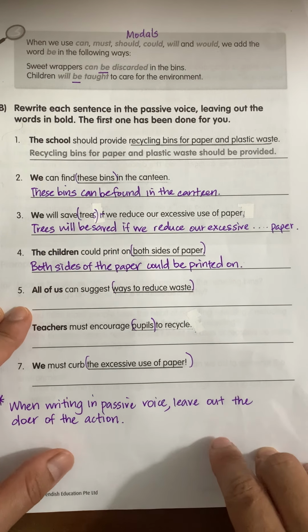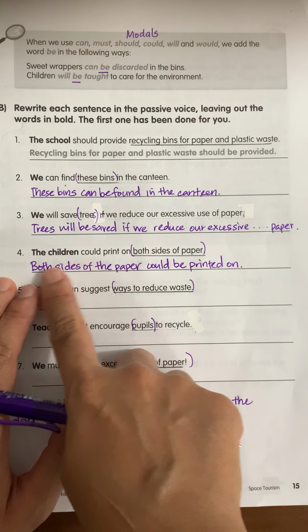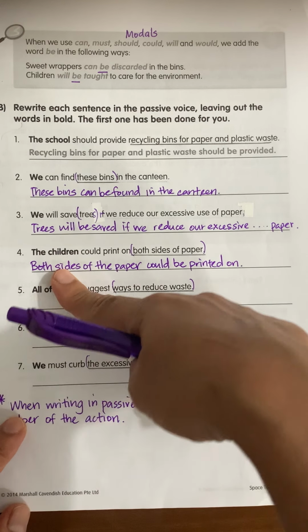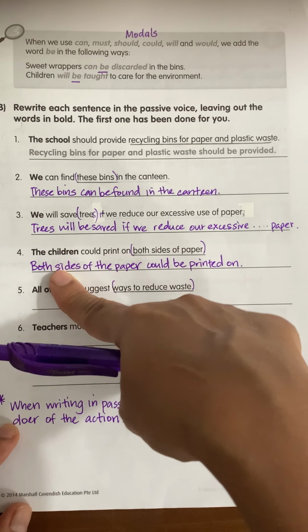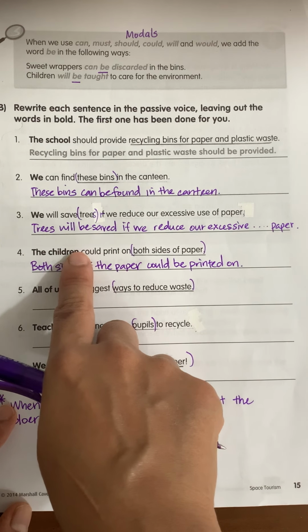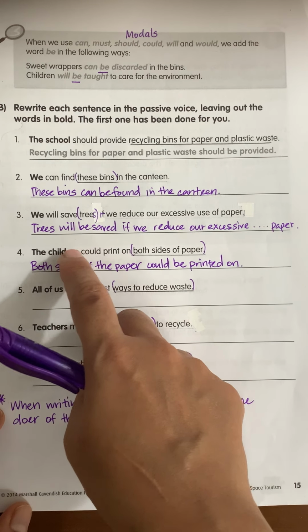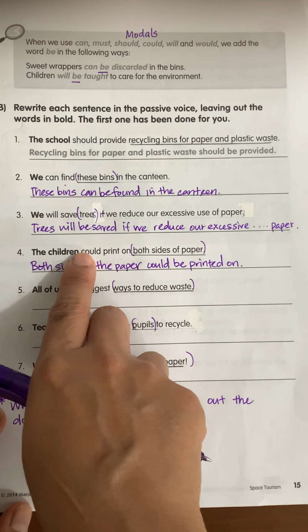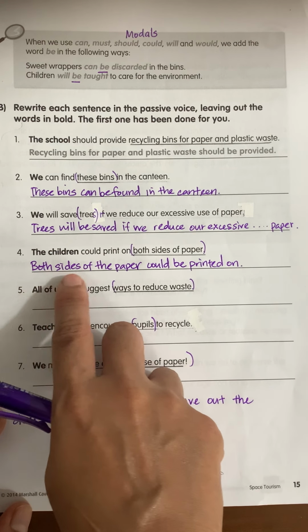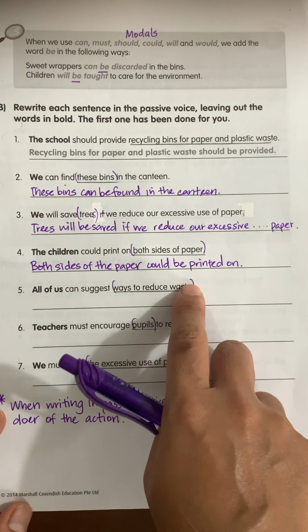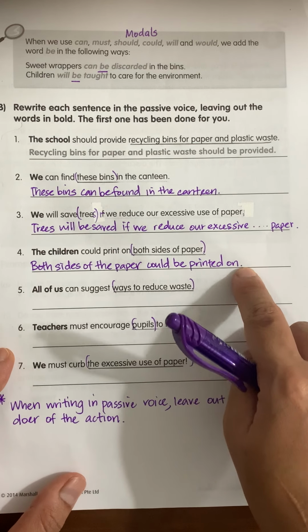Okay, now I would like to stress something over here. All right, now in this case, when writing in a passive voice, we actually leave out the doer of the action. So who's the doer of the action here? The children, right? So now when we write in passive voice, we can actually leave out the doer, which is the children. So you don't have to include it at the back. Both sides of the paper could be printed on by the children. Okay, so that will be considered wrong. This is the correct answer.